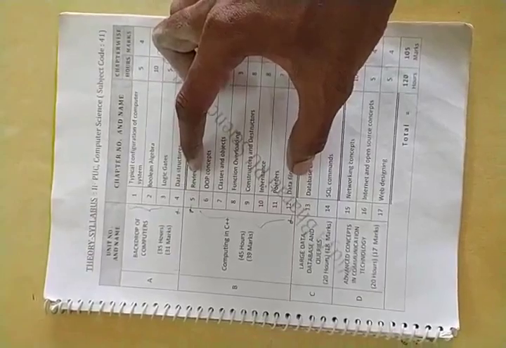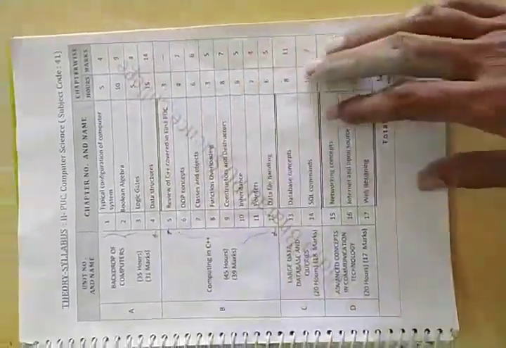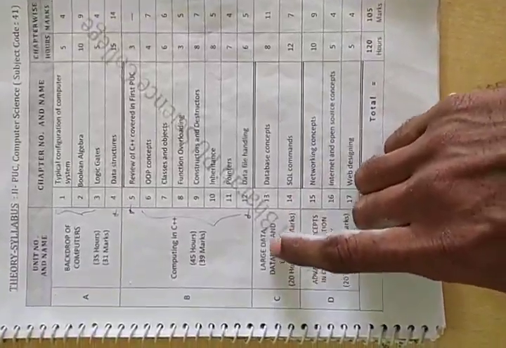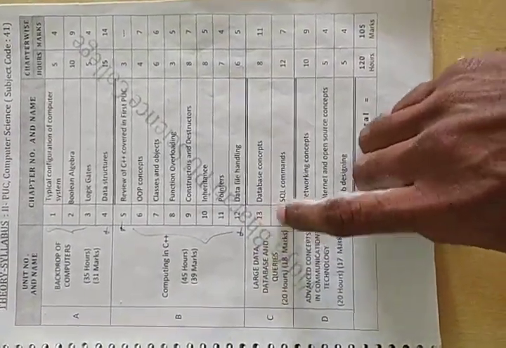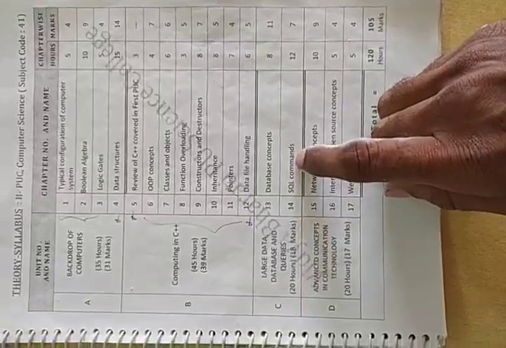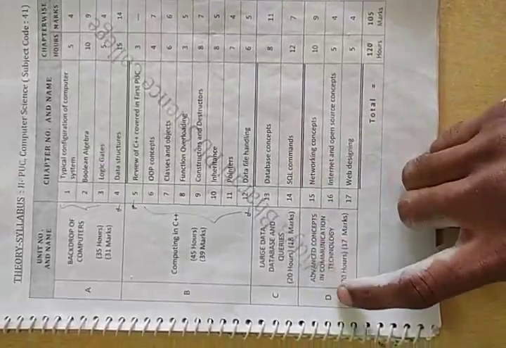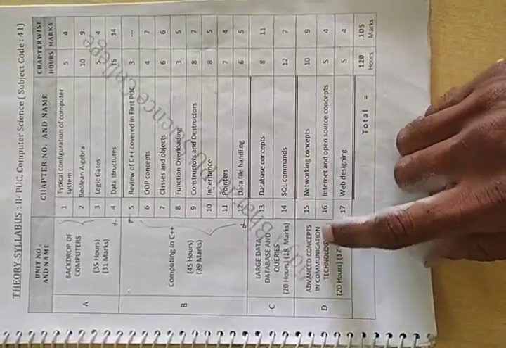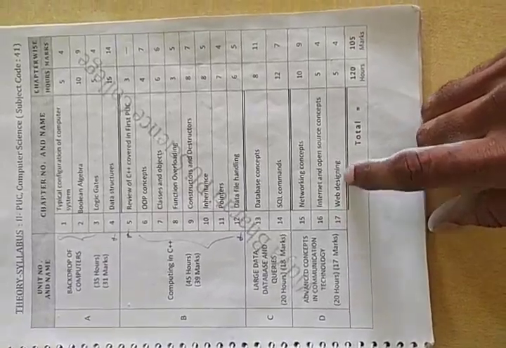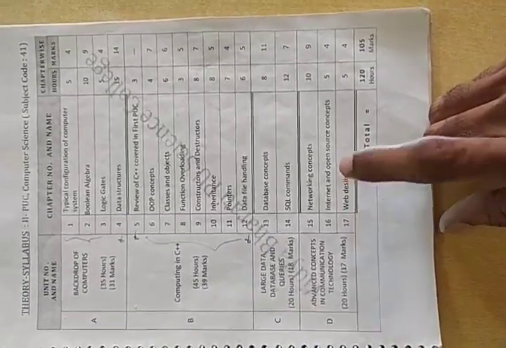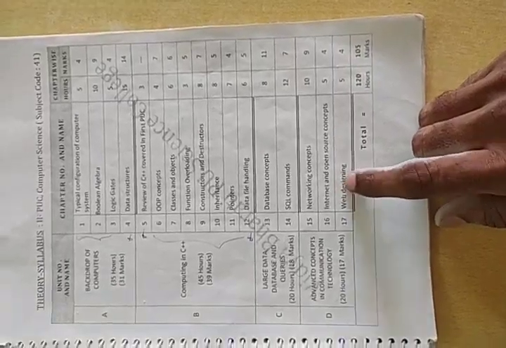we have 7 programs. So this is the third unit, the database unit. There are 2 chapters. From this SQL we have 4 practical programs. The last unit is about communication. We have 3 chapters, and in the 17th chapter, web designing, for the practical we have two HTML programs.